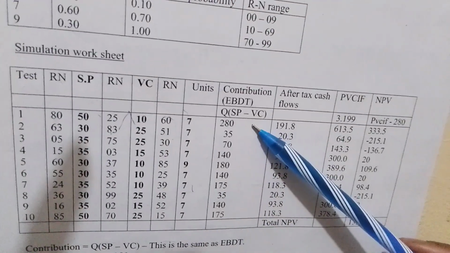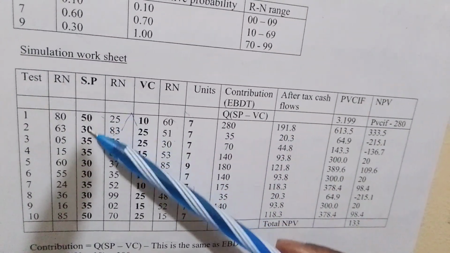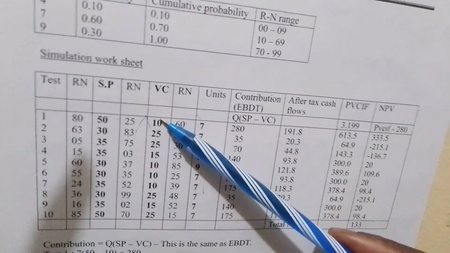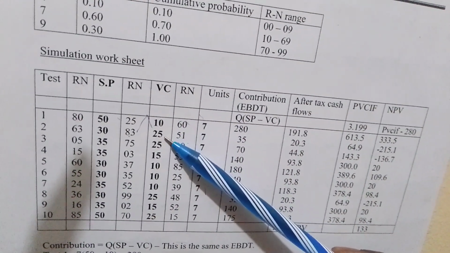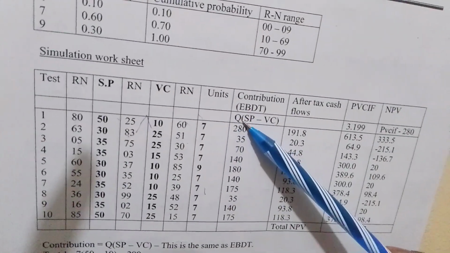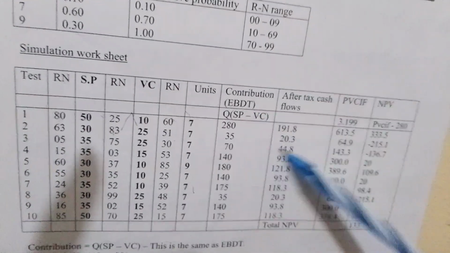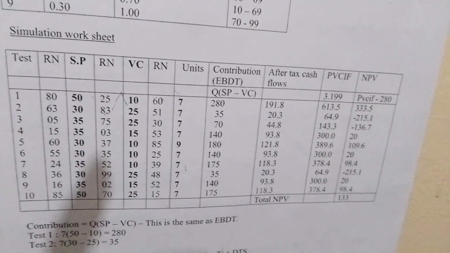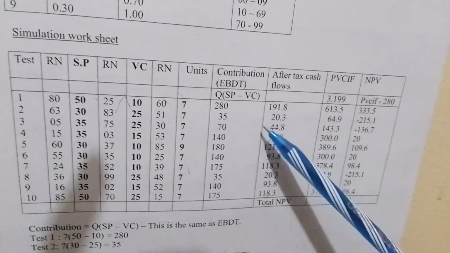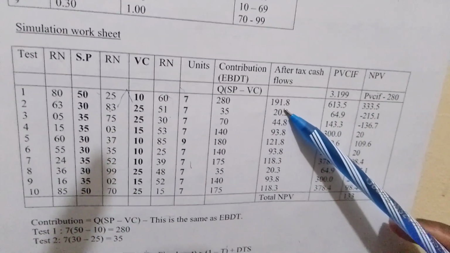So here, to get these numbers, we are taking the selling price, which is here, minus the variable cost, because selling price minus variable cost gives us contribution. And then that contribution you multiply by the quantity, which is these figures here, to get earnings before depreciation and tax, or the contribution. And after that, you have to get the after-tax cash flows.